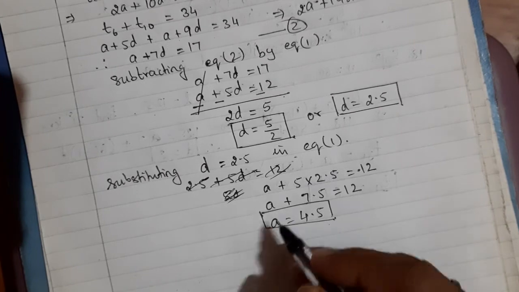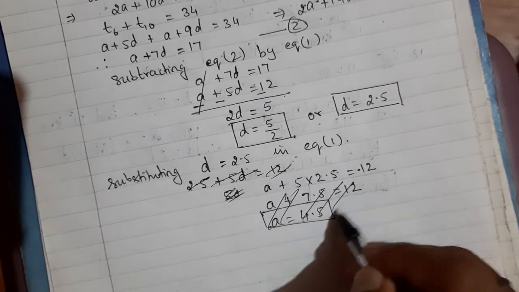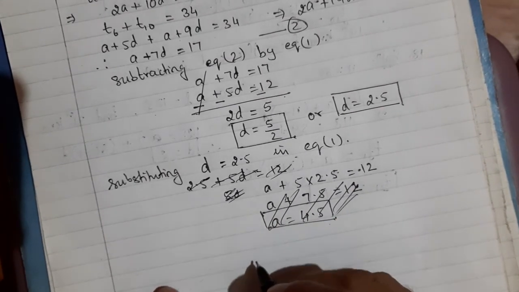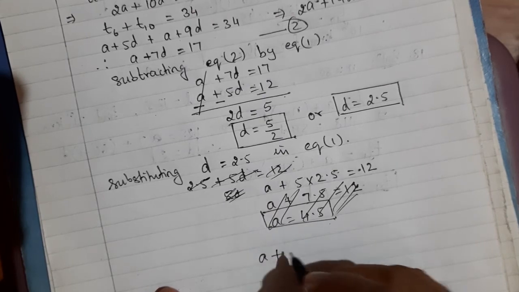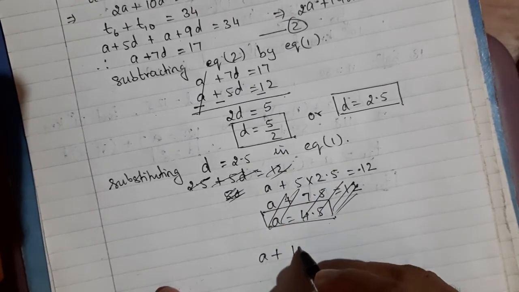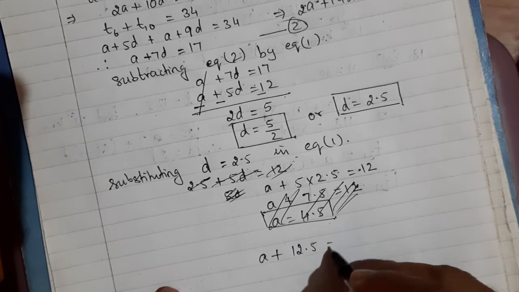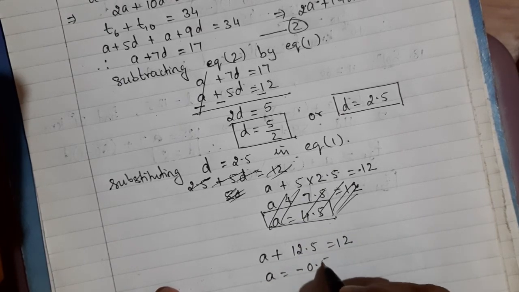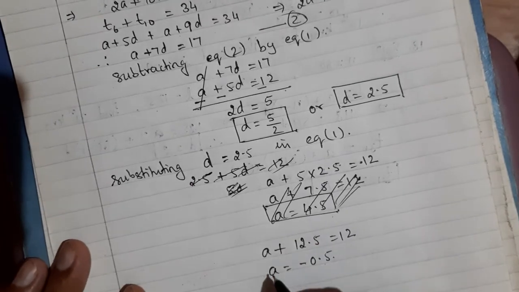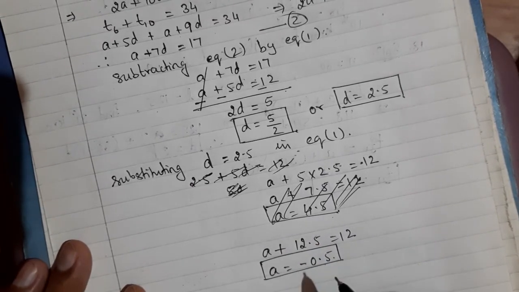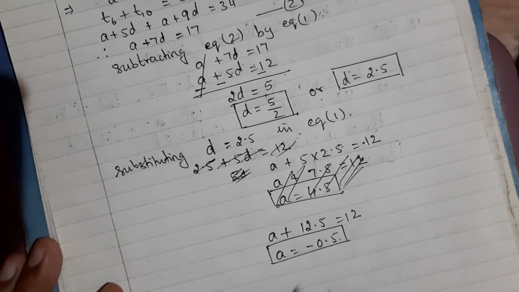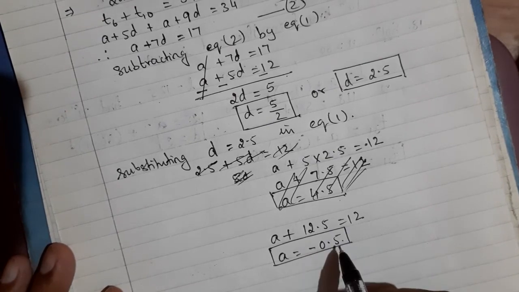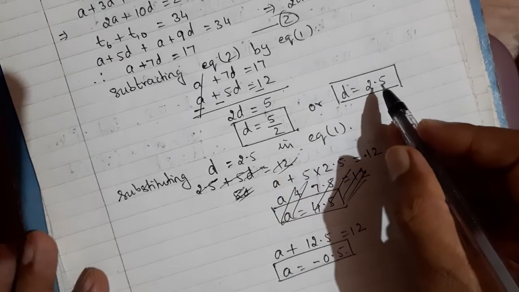We have made some mistake here again in calculations. So we have A plus 12.5 is equal to 12. So A is equal to minus 0.5. So the first term you got is minus 0.5 and the difference we got is 2.5.